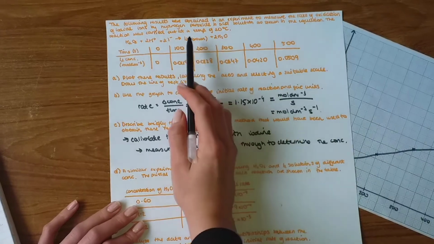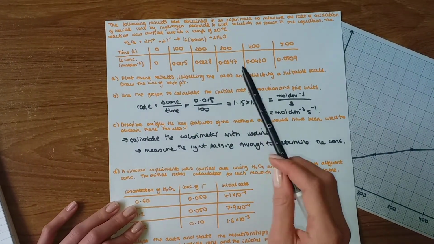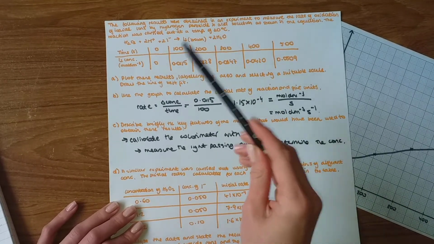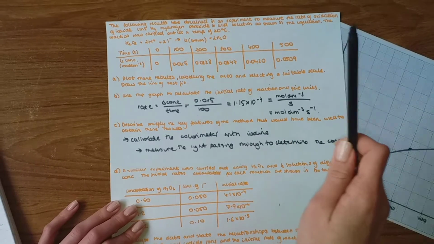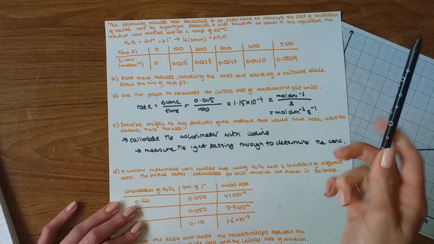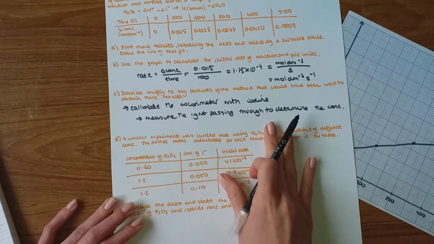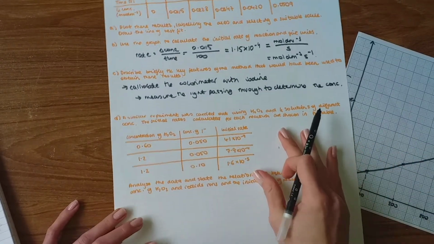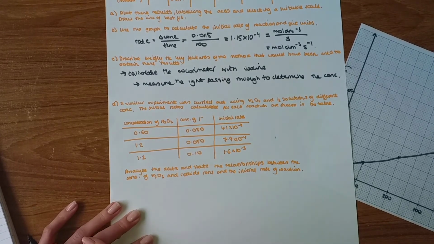So if the color was shown on the monitor, on the detector, this means that the reaction proceeded. And as we saw more of the brown, we know at what rate the color was shown. And our last part of this question says, a similar experiment was carried out using H2O2 and I2 solutions.